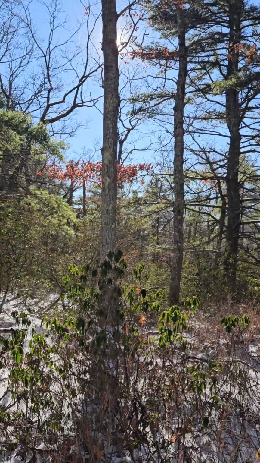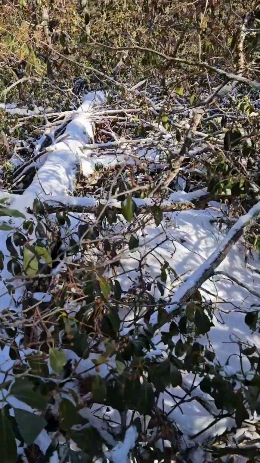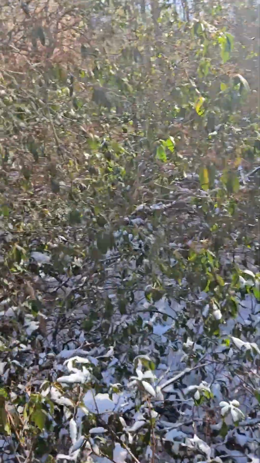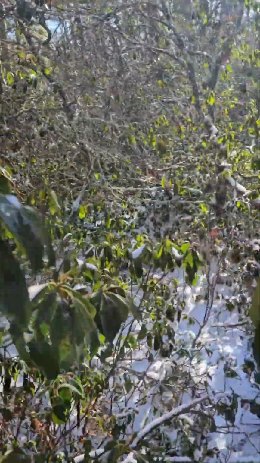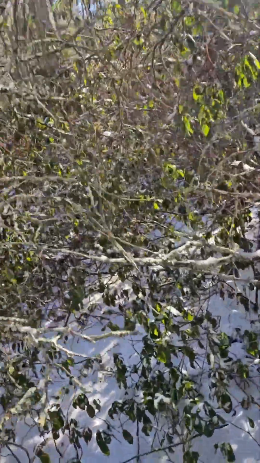I can't stress that enough. So here's footage of going through Kalmia mazelands. It's all about trying to find a deer trail. They suck to go through.